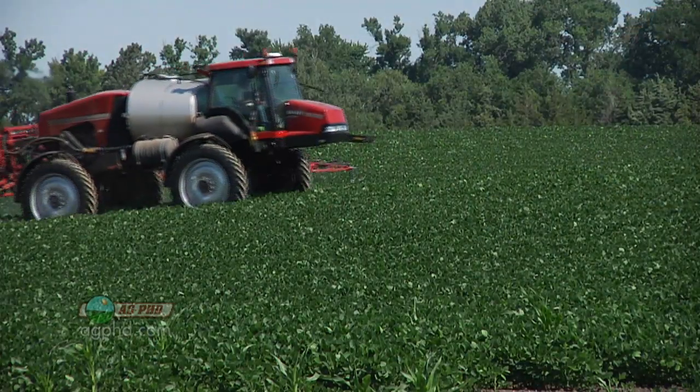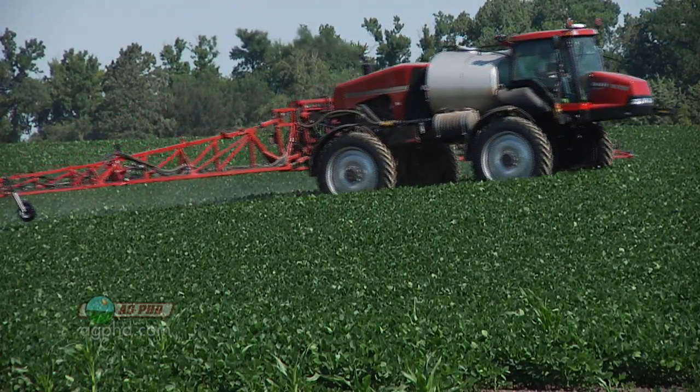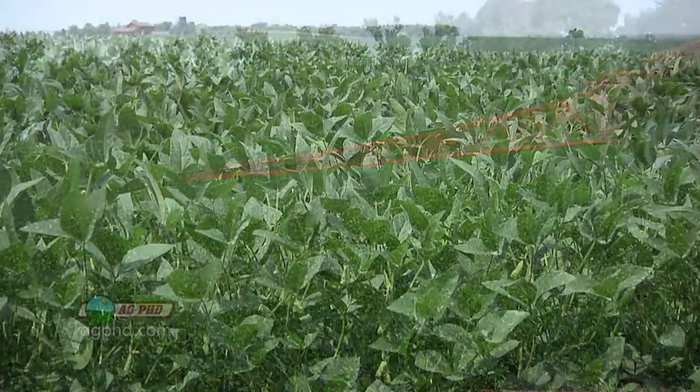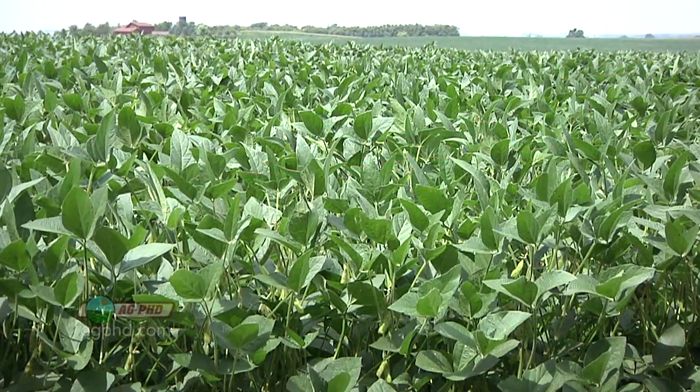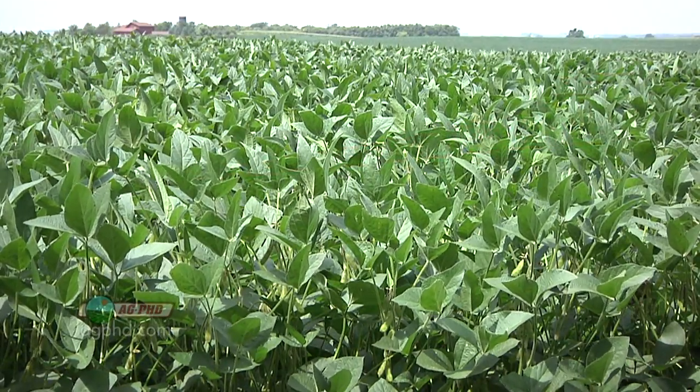And in some cases, it might be a week's re-entry interval. You may need to flag that field just so people absolutely know, hey, I'm not supposed to be going out in there again. Well, we see this a lot, like in seed corn production. Maybe they're using some product out there that you can't go back in the field for a few days. They'll actually post signs at the field entrances.